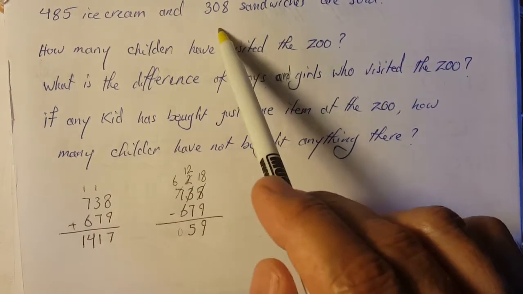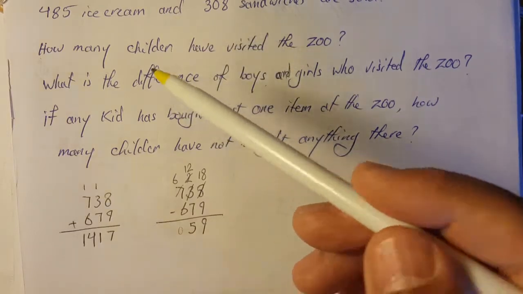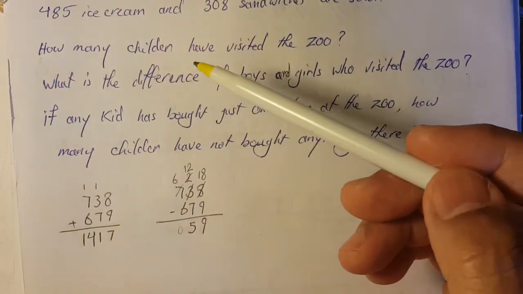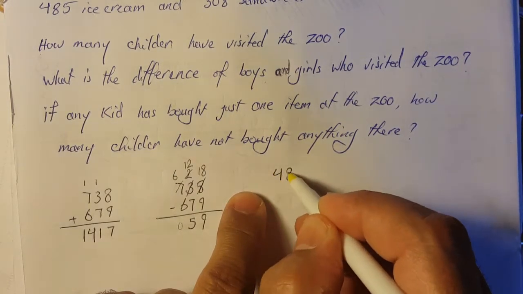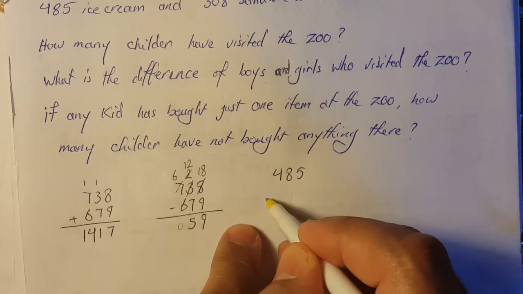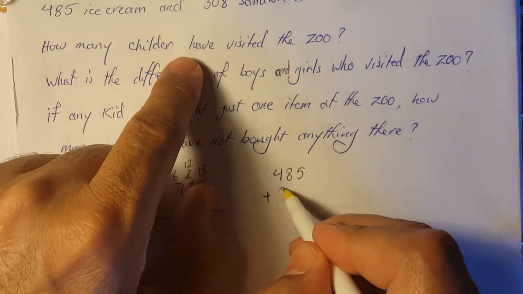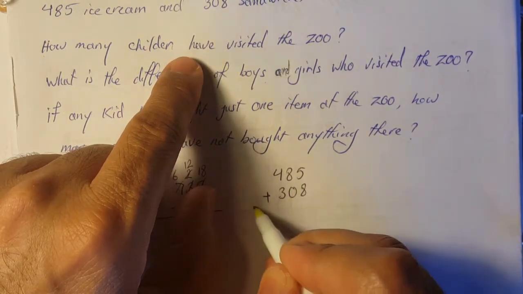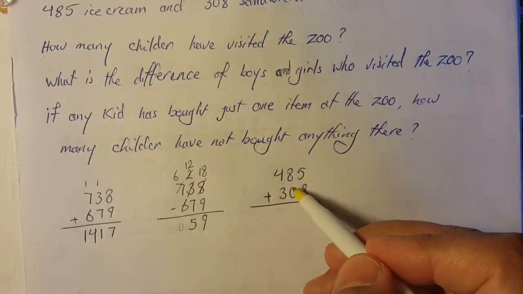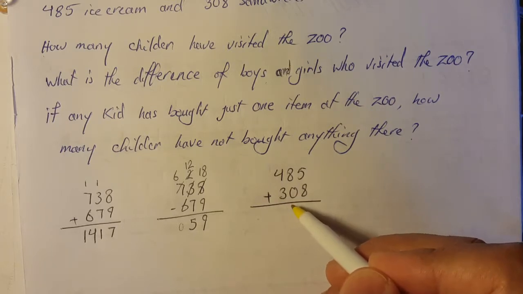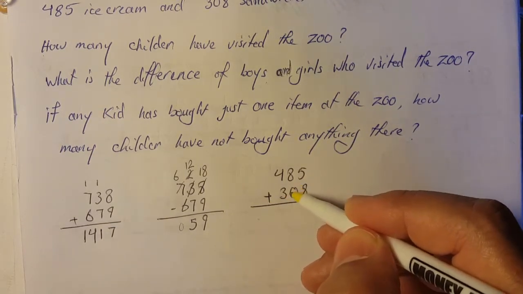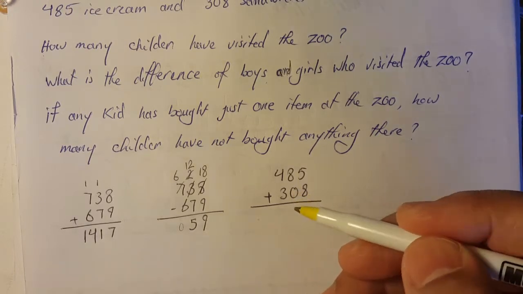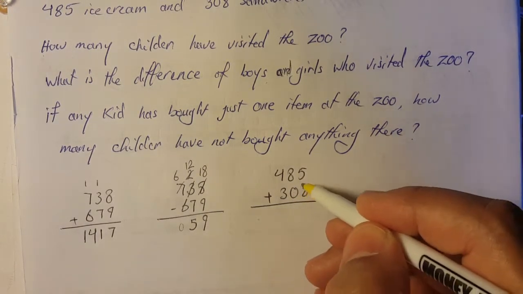So we can add these together to find out how many things have been sold there. 485 plus 308, 485 ice creams, 308 sandwiches. By adding these together, we can find how many food items have been sold.